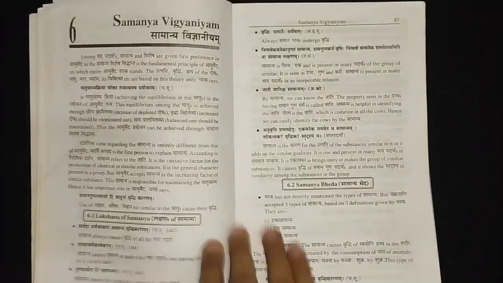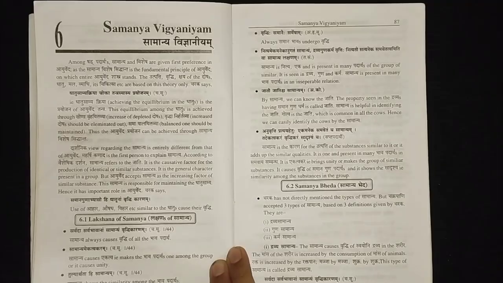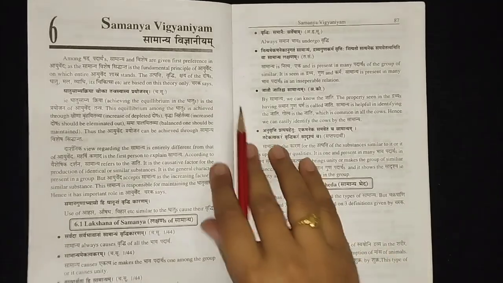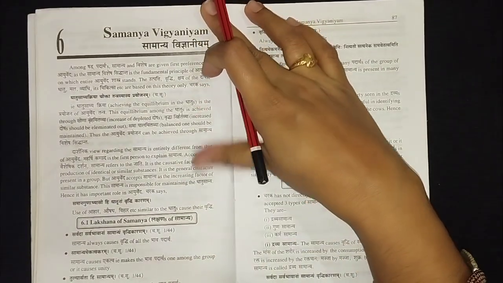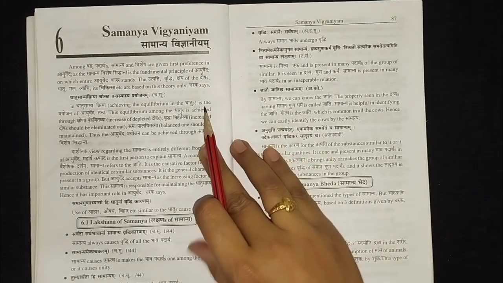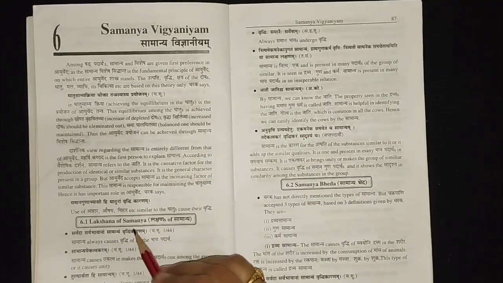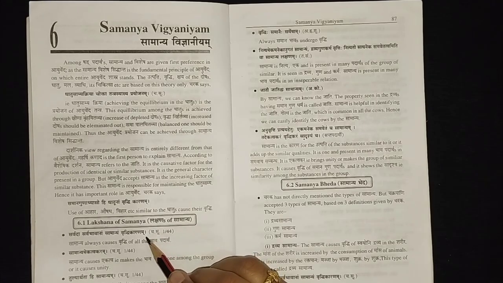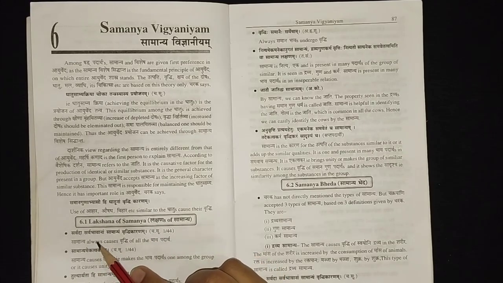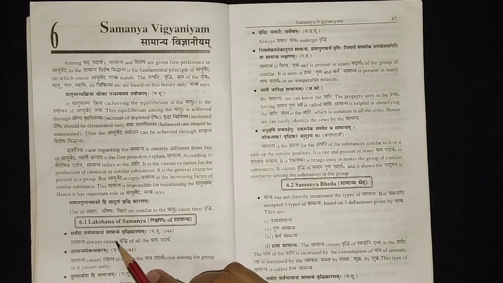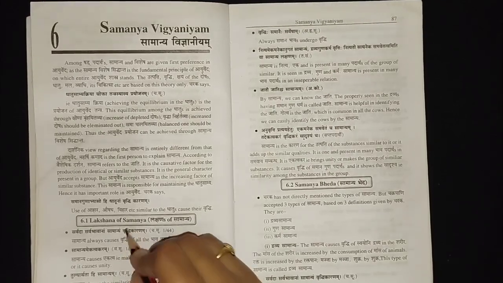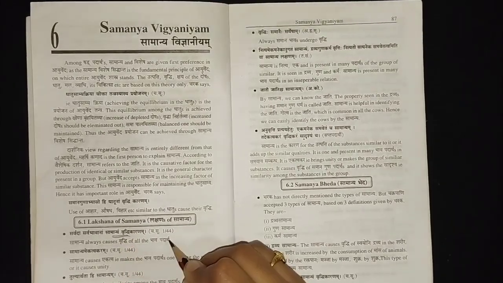Moving on to the next topic, Samanya Vijnaniyam. You have already read Samanya and Vishesha in Samhita Adhyayana, so this might sound very easy for you. Definition of Samanya: Sarvada sarva bhavanam samanyam vriddhi karanam. Sarvada sarva bhavanam means everything, anywhere, the samanya is always responsible for vriddhi.